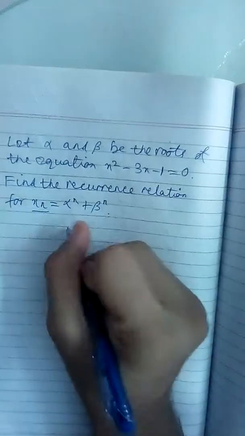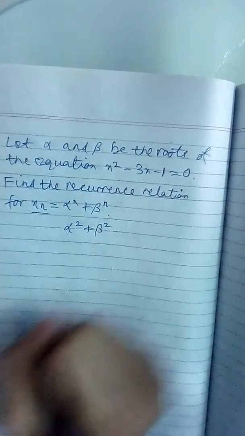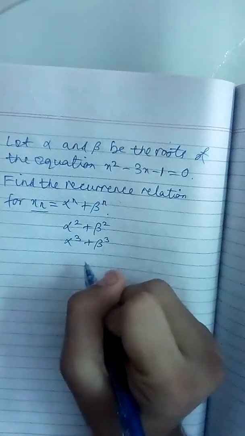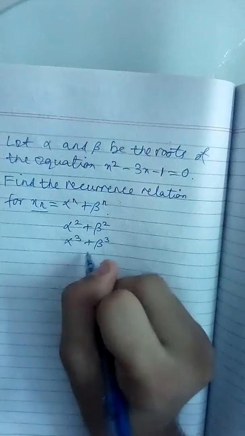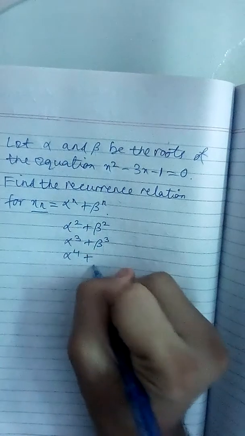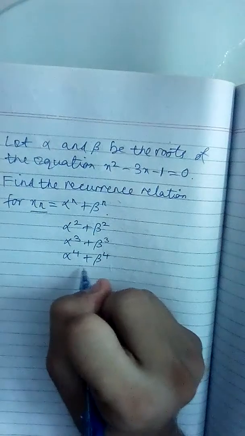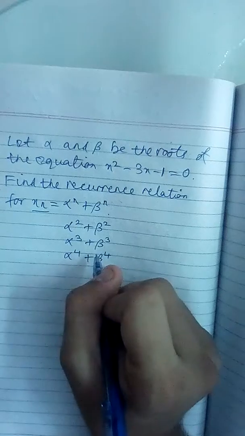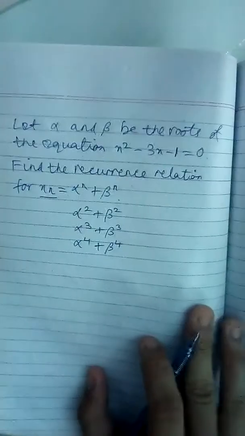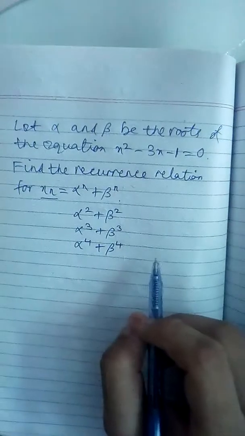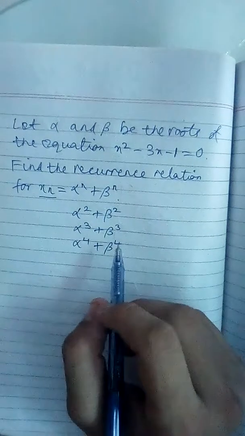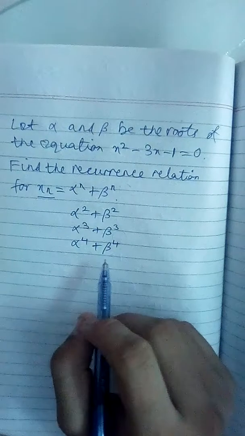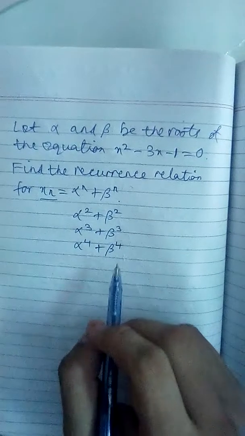For example, we have α² + β², and we should be able to calculate the value of α³ + β³ using the recursive formula, and using this value we should be able to calculate the sum of the powers raised to the power of 4 by using the sum of the cubes of the roots. So the process is entirely simple. We have an idea of the method using the previous videos, so just look at the methods carefully and you would have nothing to complain about.